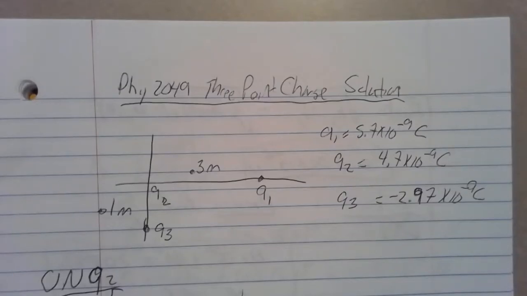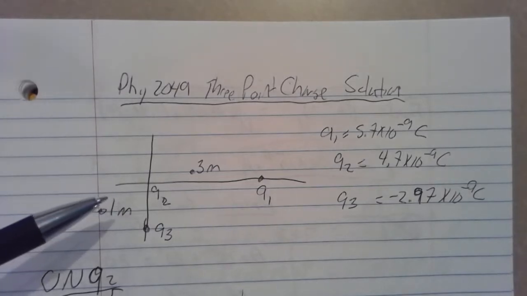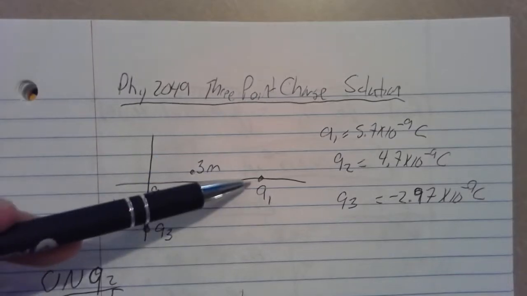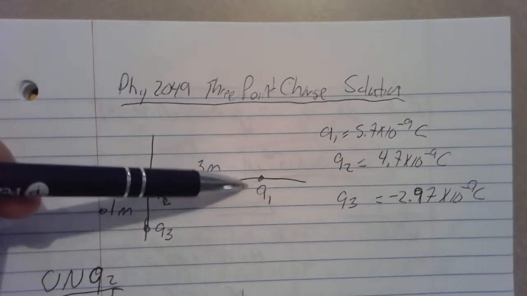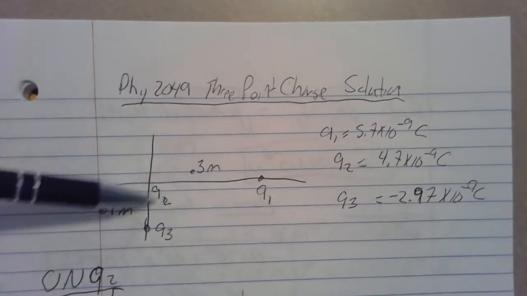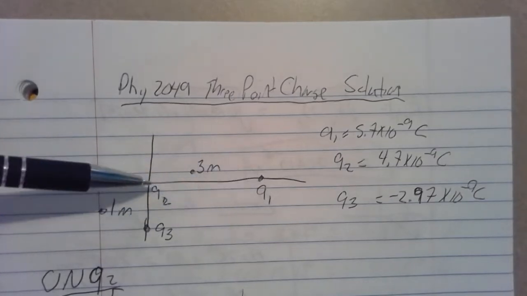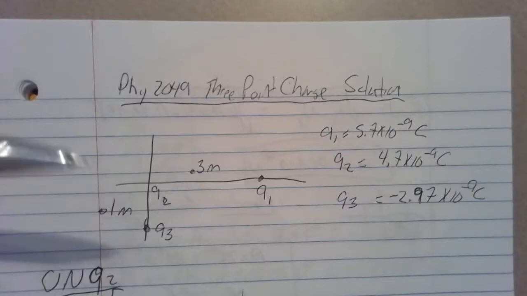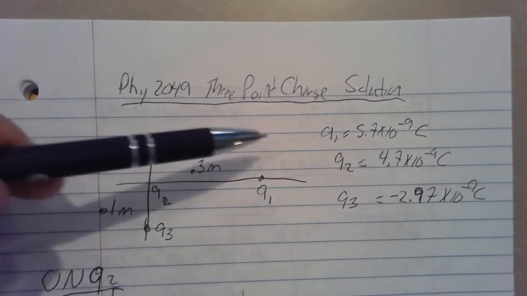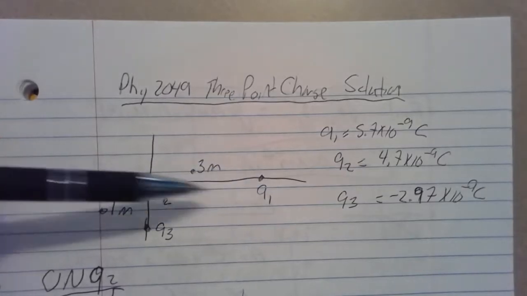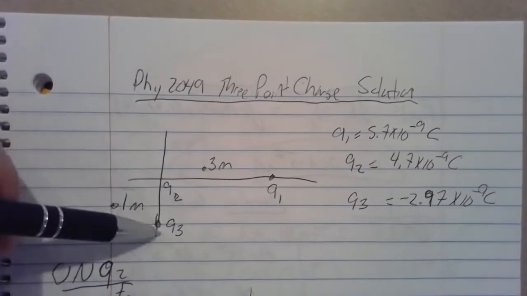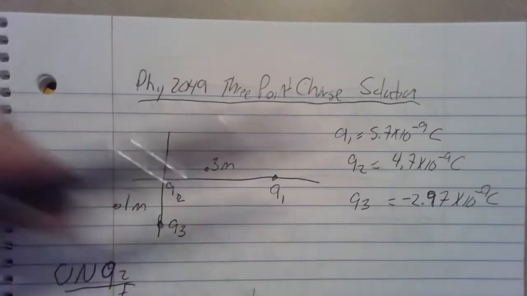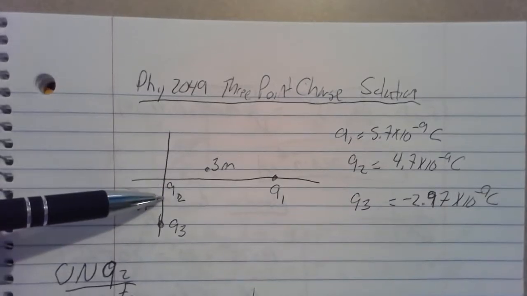Okay, so we're going to be working on this problem here. We've got these 3 point charges, Q1, Q2, Q3. First, we're going to find the total force on Q2 from the other two. Remember, likes repel and opposites attract. Q1 and Q2 are both positive, so they're going to repel each other. Q1 is going to try to push Q2 over. Q3 and Q2 are opposites, because Q3 is negative, so Q3 is going to try to pull Q2 down.